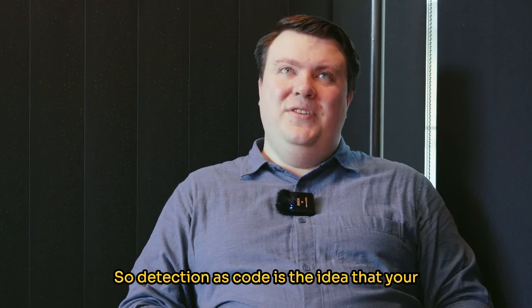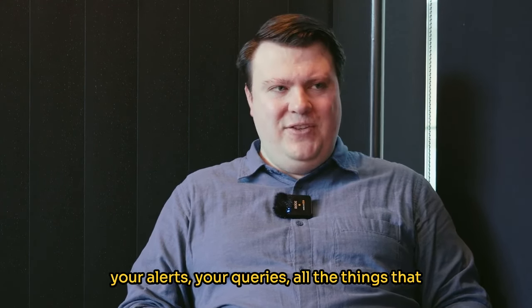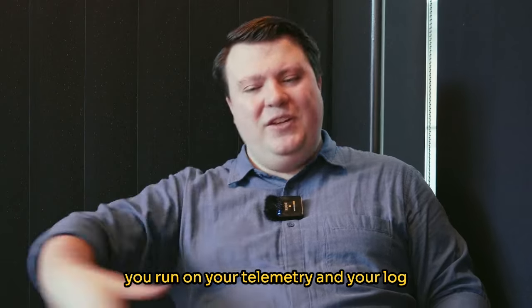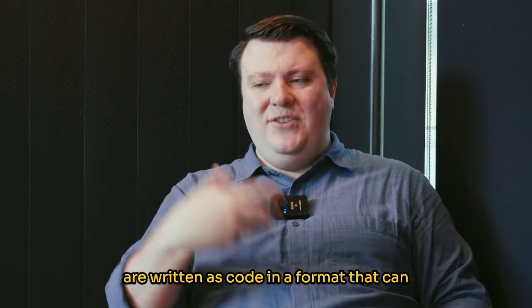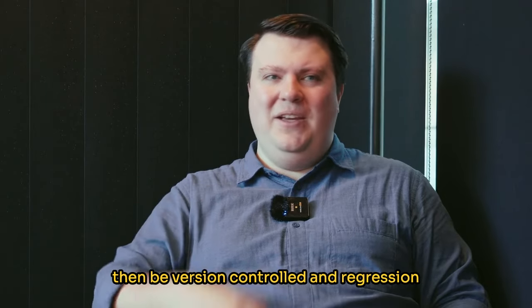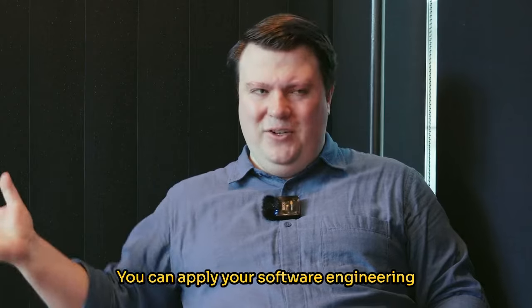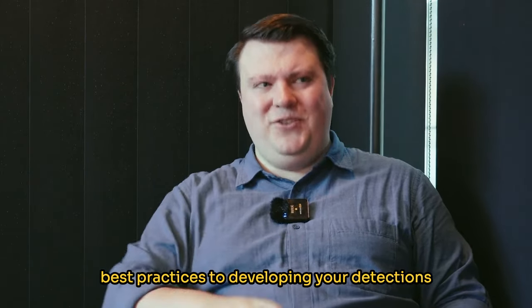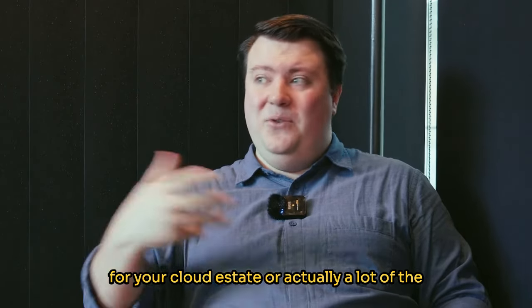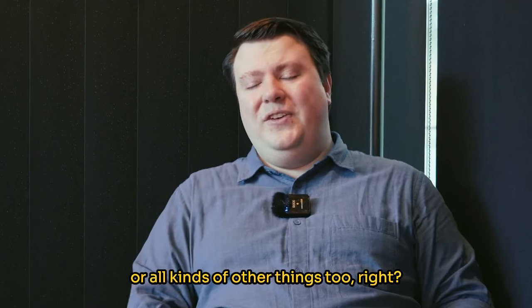So detection as code is the idea that your alerts, your queries, all the things that you run on your telemetry and your log sources to spot bad things happening are written as code in a format that can then be version controlled and regression tested and all these other good things. You can apply your software engineering best practices to developing your detections for your cloud estate, or actually a lot of the legacy on-premises workloads or endpoints or all kinds of other things too, right?